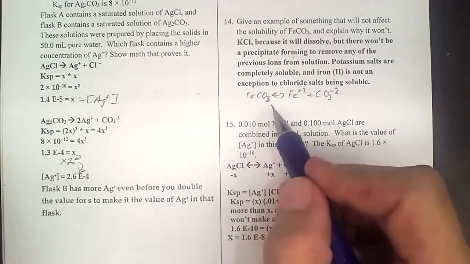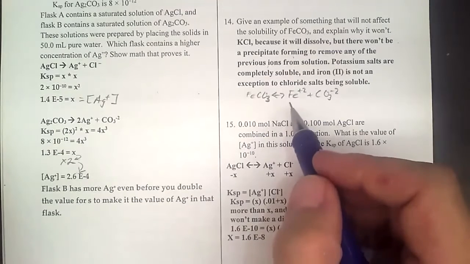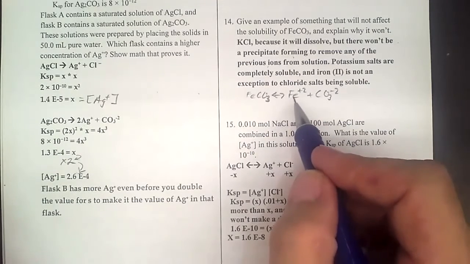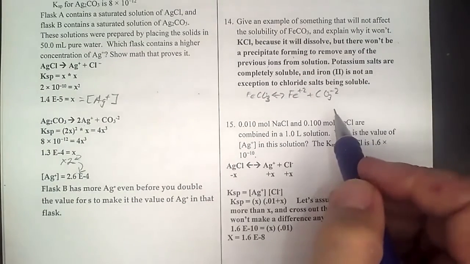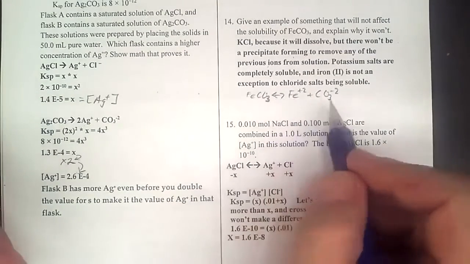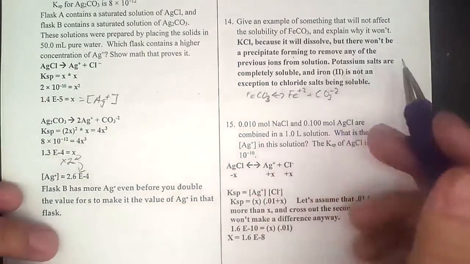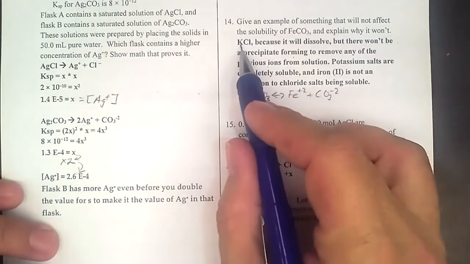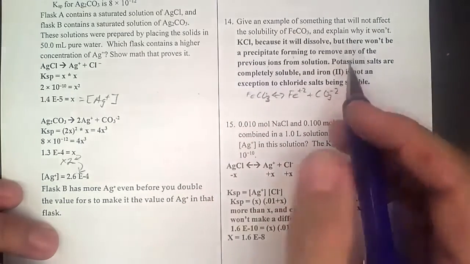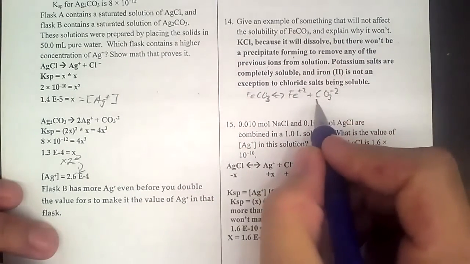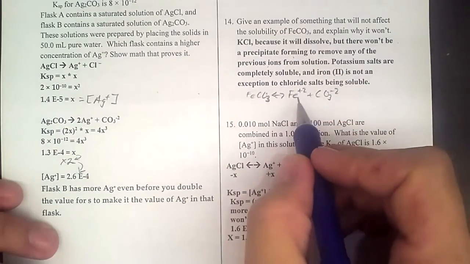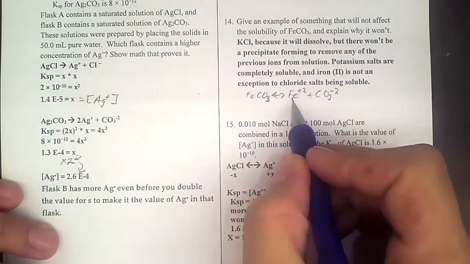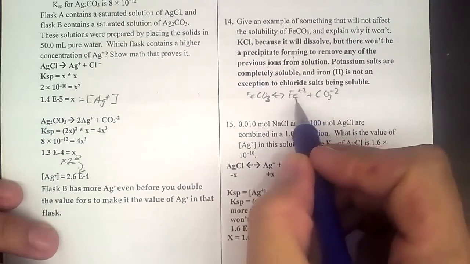Now, the other thing that's much more open-ended is there's just about 1,001 things that could either grab the iron or grab the carbonate and remove them a bit from solution, which would drive the whole reaction to the right. Well, one of the things that you could name is KCl because, of course, K is a supersoluble ion and just has no chance of grabbing the carbonate. And Cl turns out not to be an exception to the solubility of iron 2. So it wouldn't grab that either.